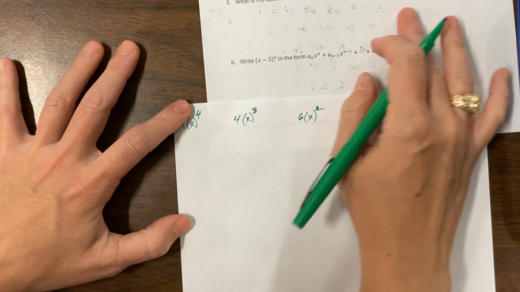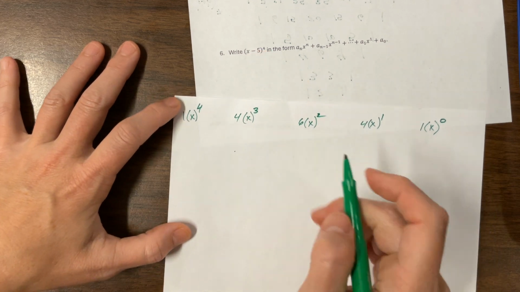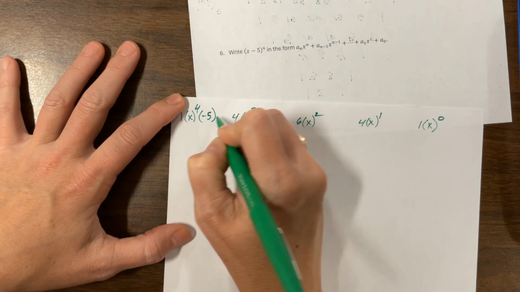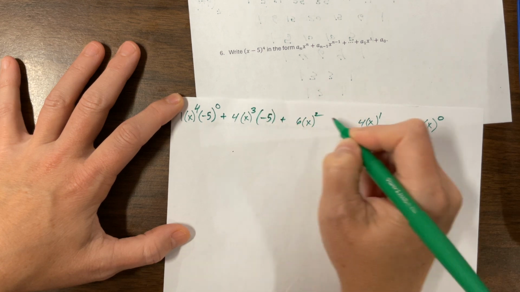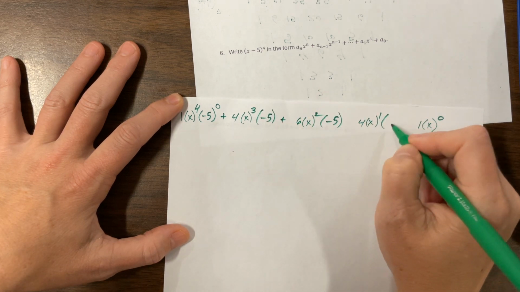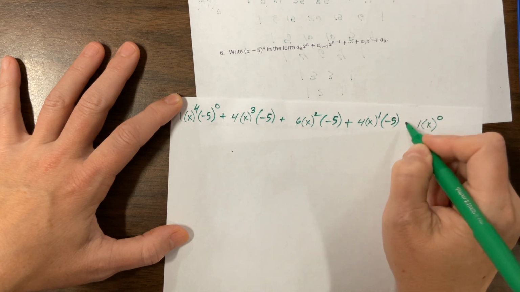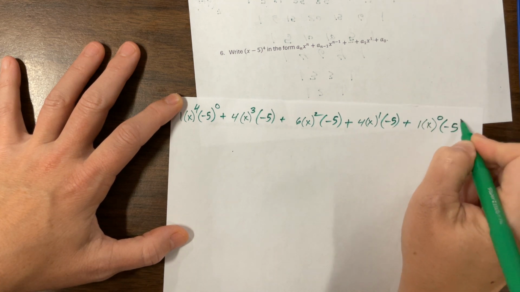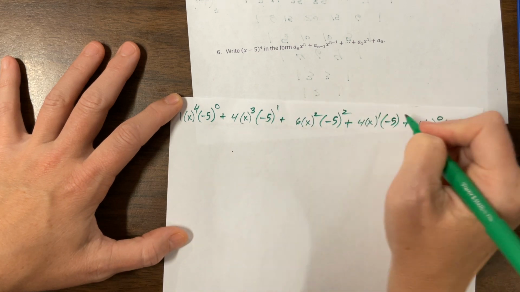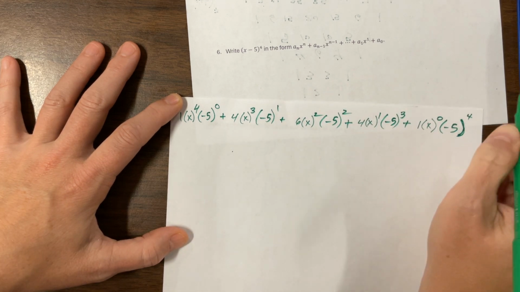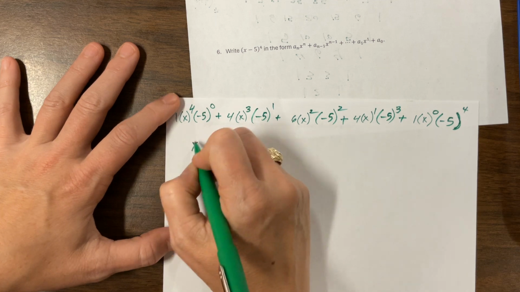They gave us a negative 5, so I'm going to hang on to the negative 5, and its exponents go 0, 1, 2, 3, 4. I need plus signs to separate the terms. So this first term becomes x to the fourth.